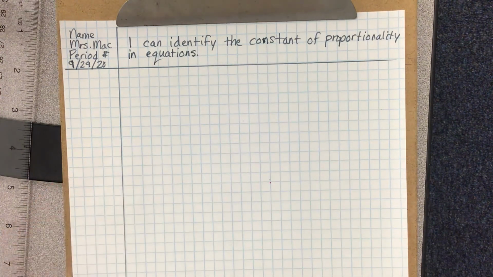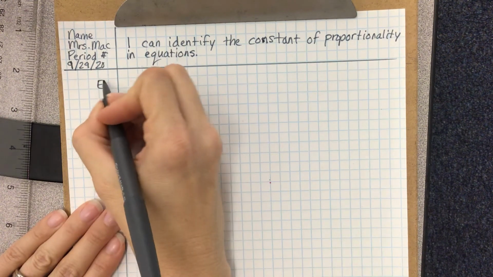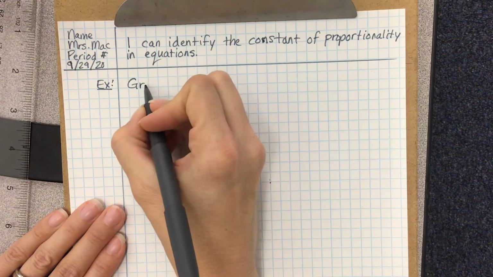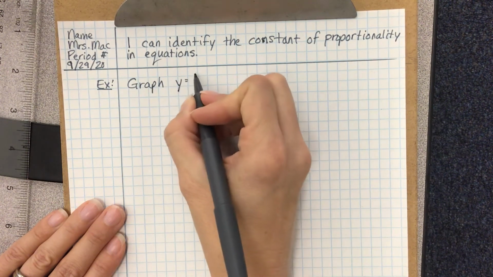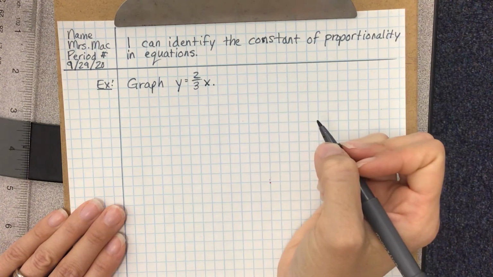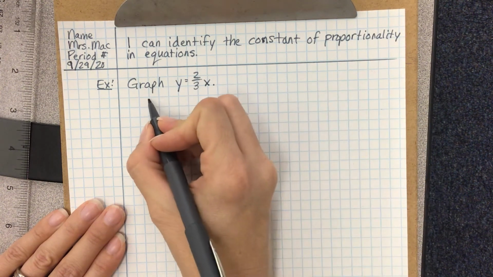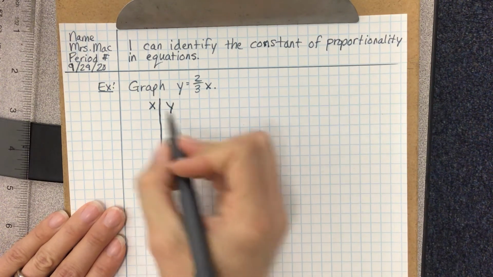Okay, so to do this, we're going to look at an example. We're going to graph an equation because we need to find the constant of proportionality for this equation. So we're going to graph the equation y is equal to 2/3 x. Now before we can graph it, we need some points. So I'm going to create what is called a T-chart. It's called a T-chart because it looks like a big T.